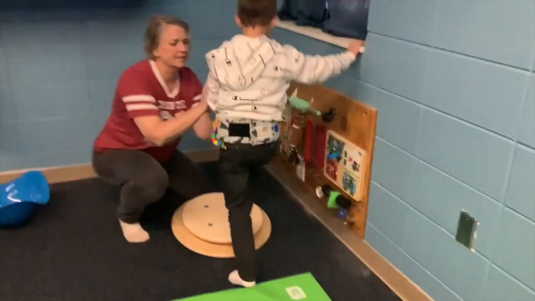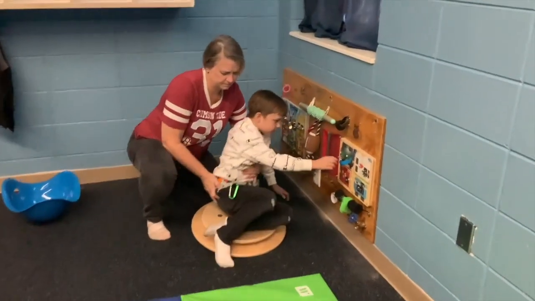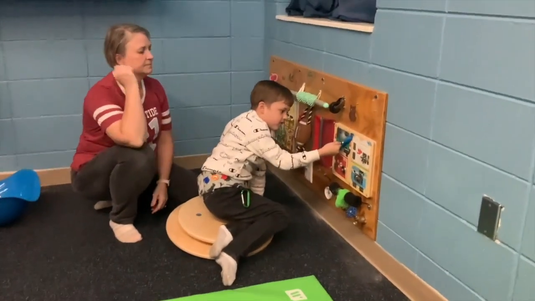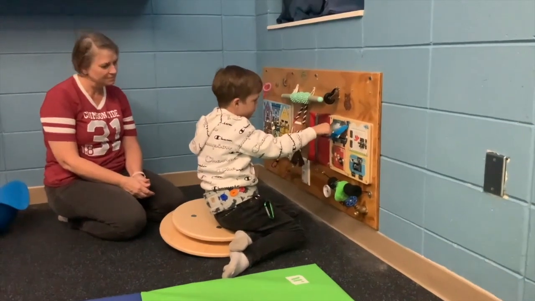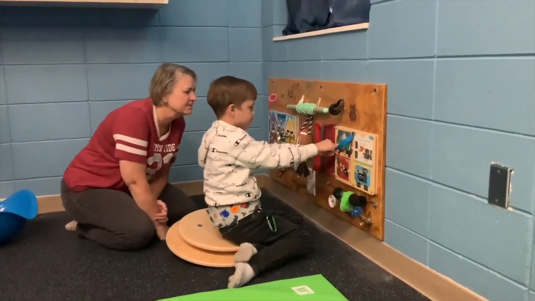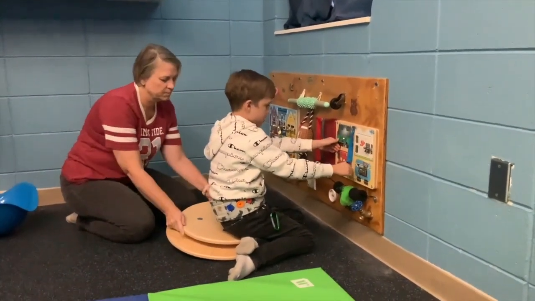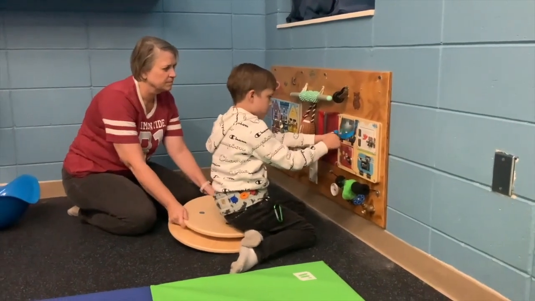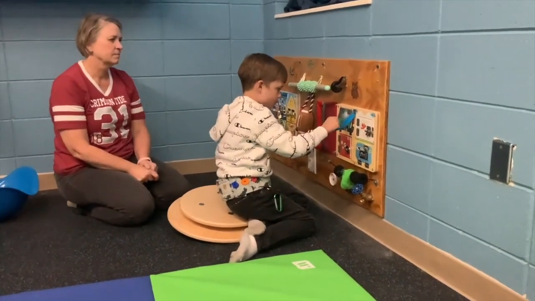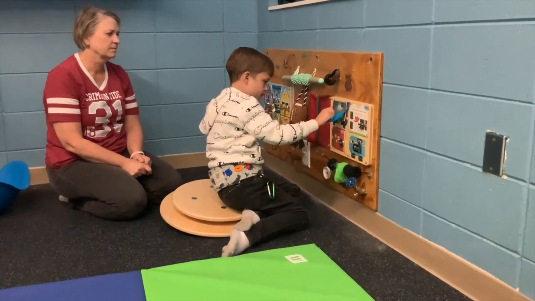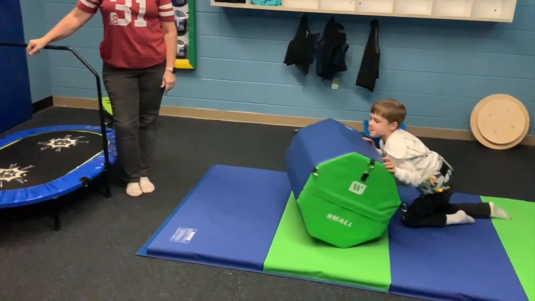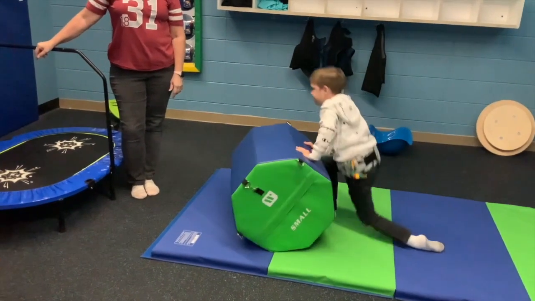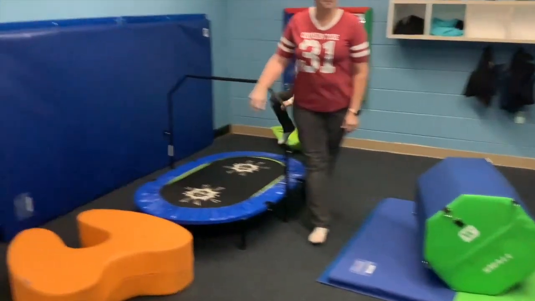The spin disc is another vestibular activity. Rotary movement can be very alerting. A child can use this to spin themselves by using the wall as an assistance. They should not ever stand on the disc. When finished, the disc should be stood upright against the wall. Make sure that you anticipate safety hazards when students are engaged with equipment.